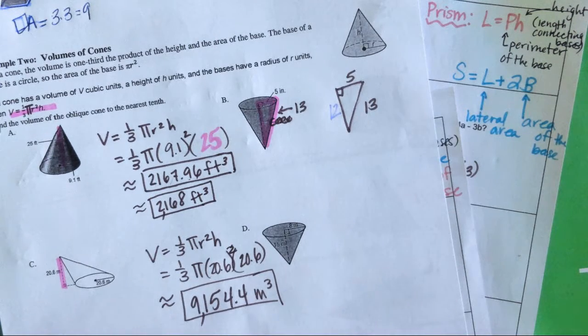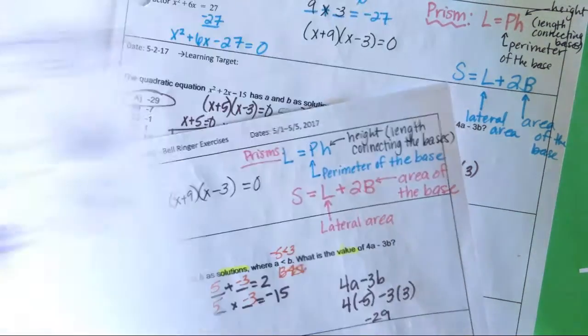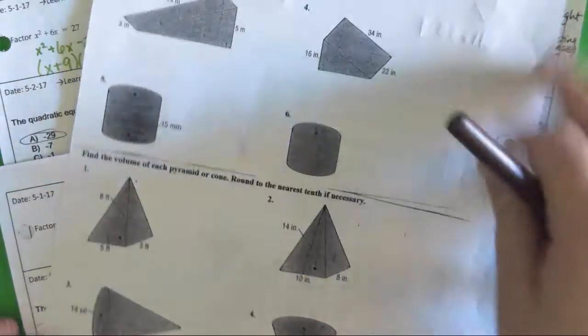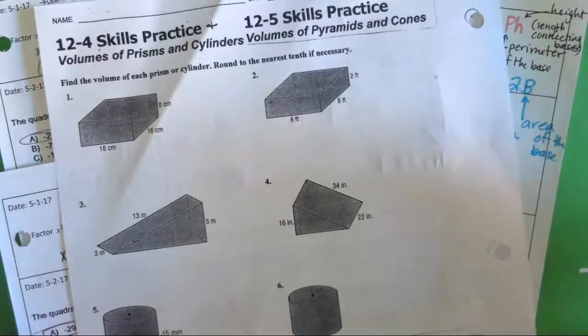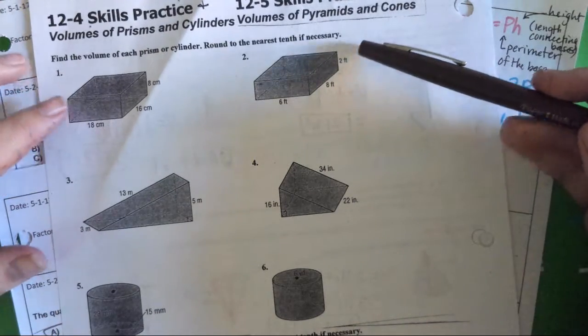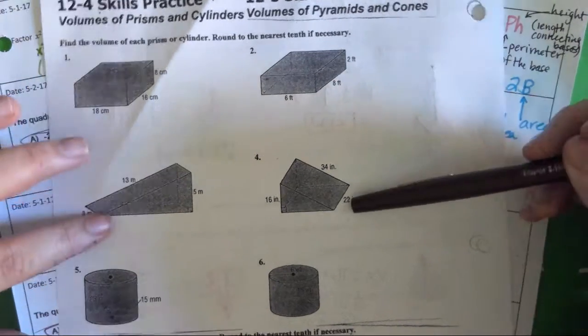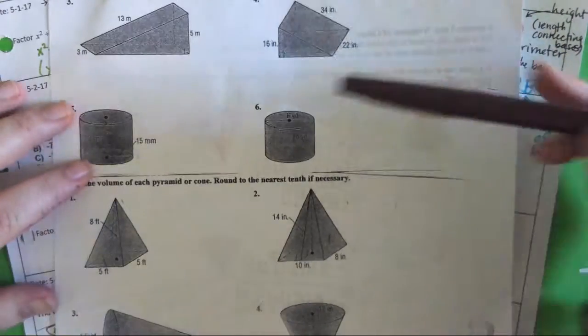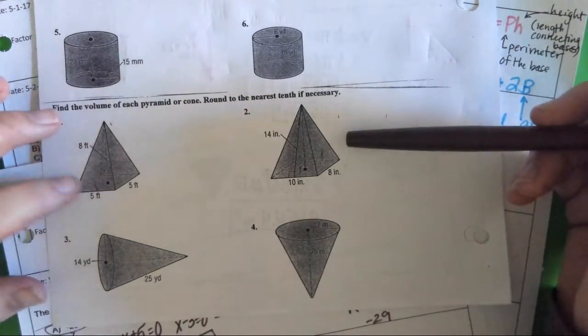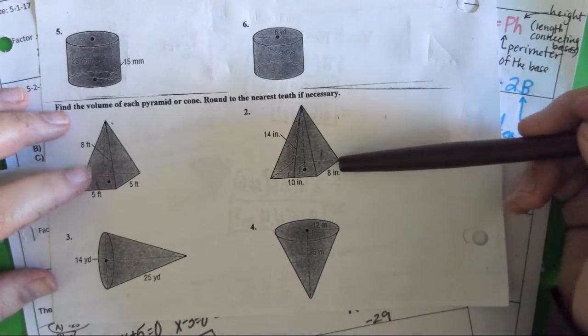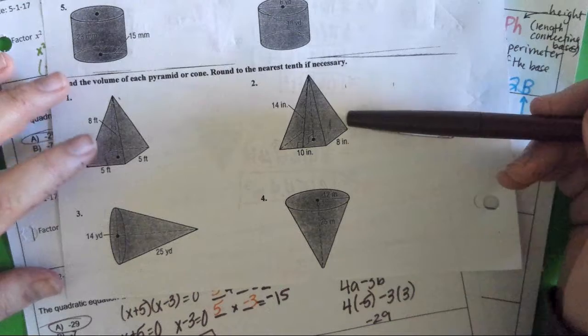Okay, so let's flip to the back and look at your problems. I have confidence with you with your rectangular prisms, your triangular prisms and your cylinders, and even with your pyramids.